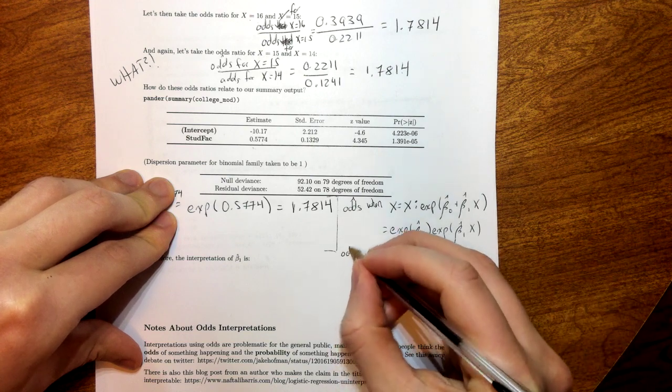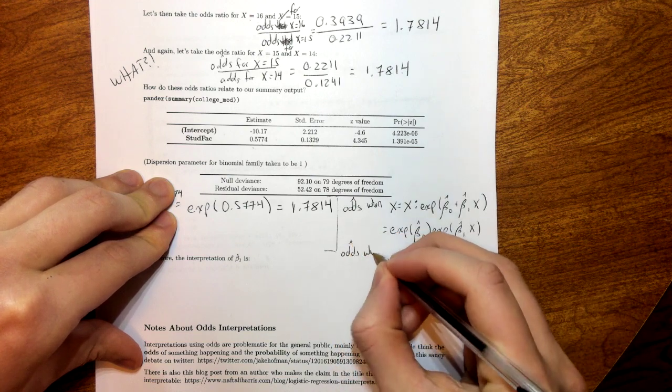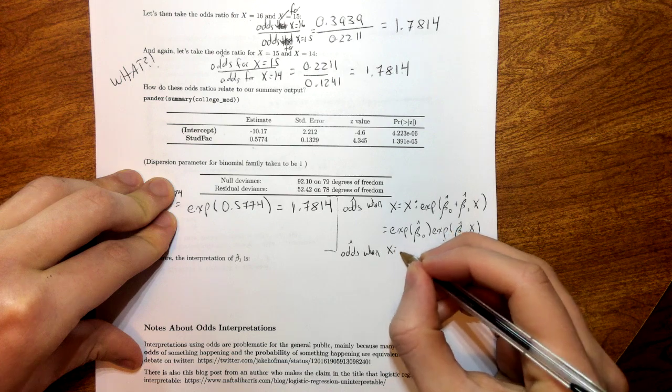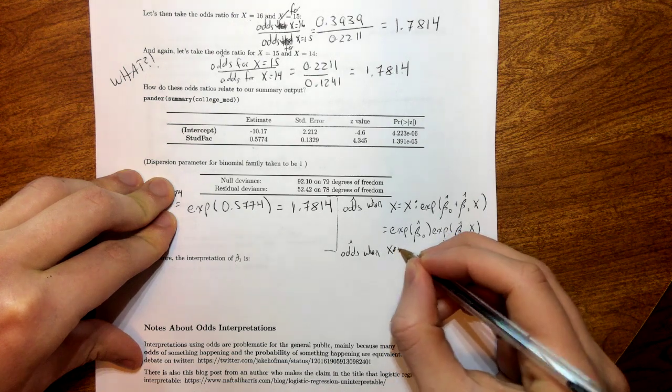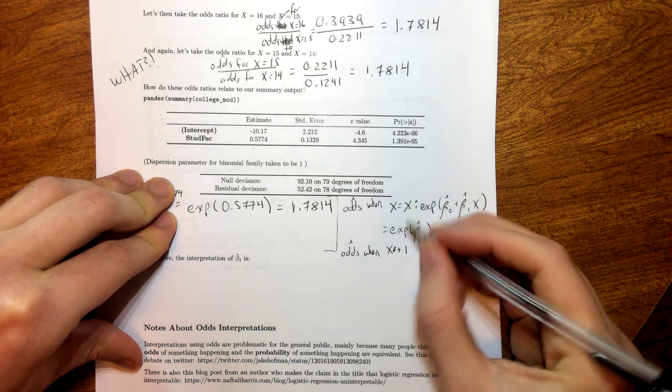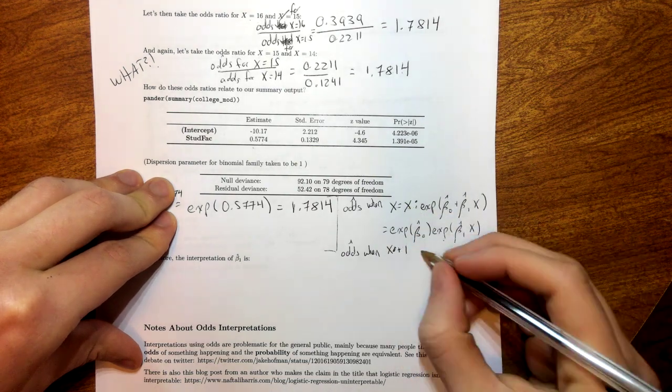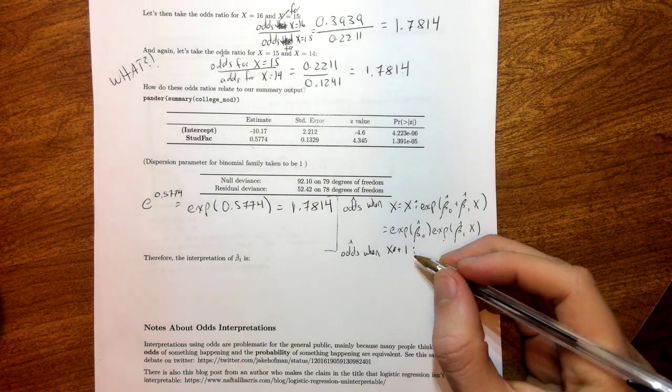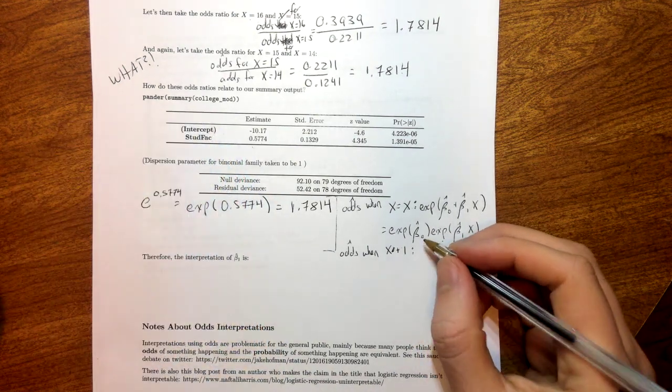And now let's do the same thing for x plus 1. So we're increasing our explanatory variable by 1, and let's find what that estimated odds is going to be.